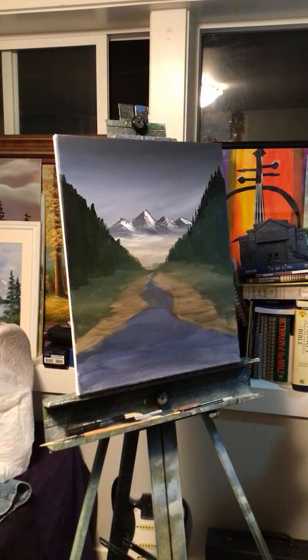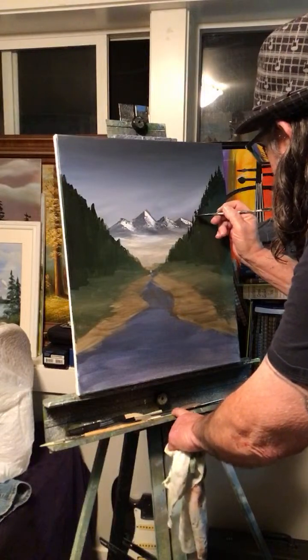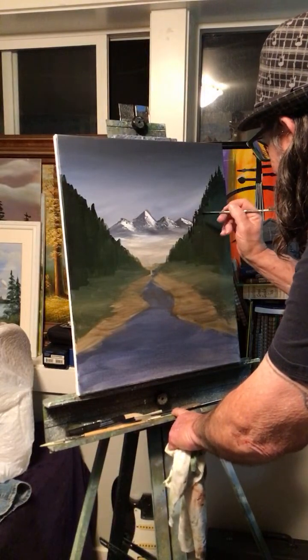Doesn't that look cool? I'm kind of moving fast, so you'll be taking your time, and it should look better than mine actually.